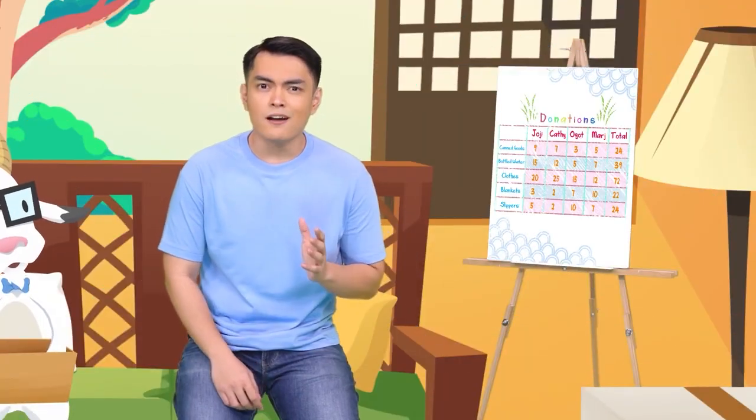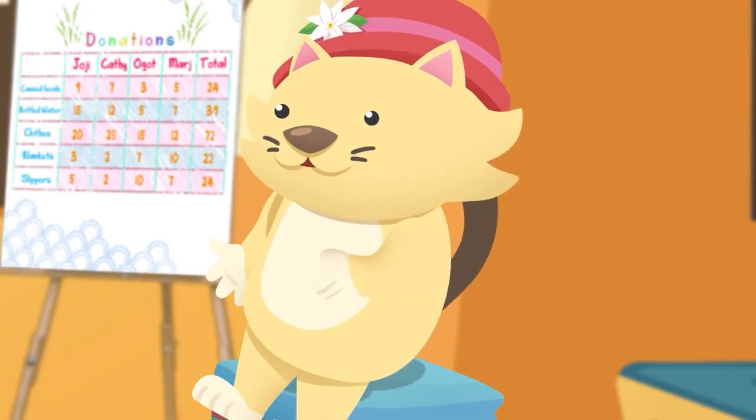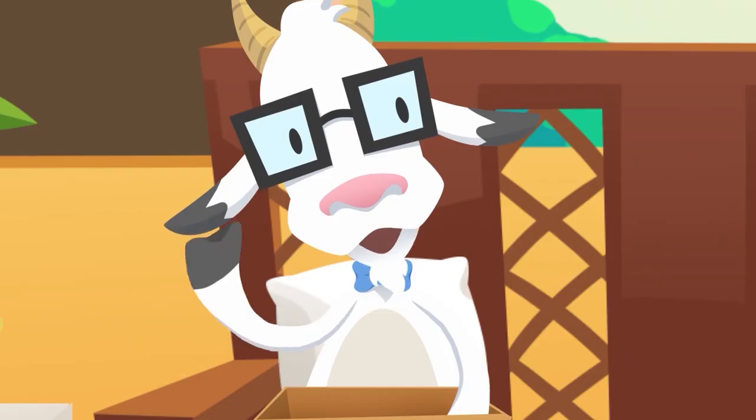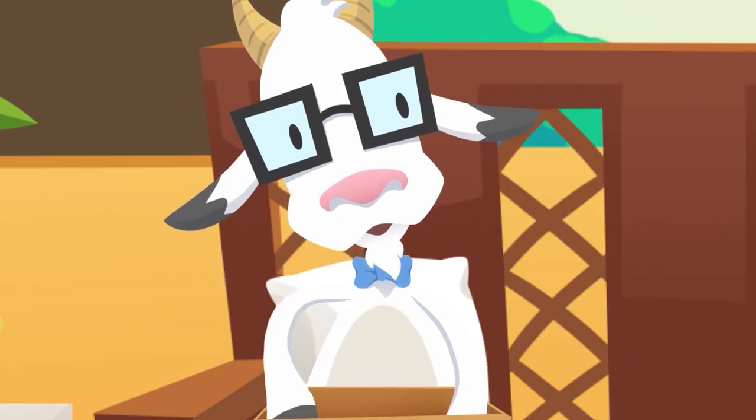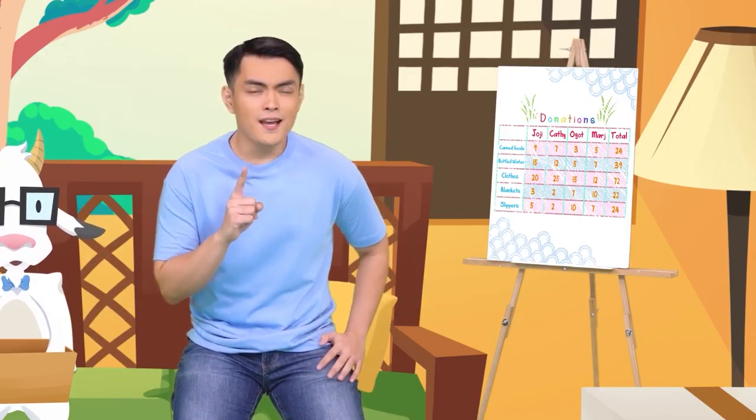Based on these graphs, it seems we need more canned goods. Yes, I think we can add more of that. Maybe we can ask our neighbors if they want to give something. But haven't they donated to the barangay already? Yes, they did. But I think there are still some who want to donate, but don't know where to give it. Well, there's only one way to find out.